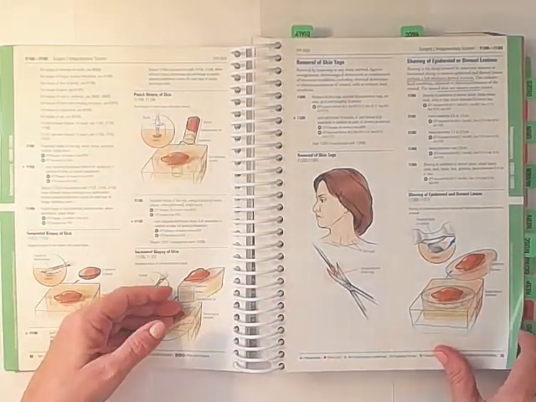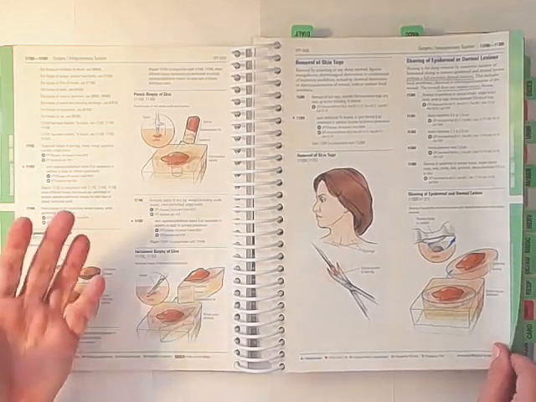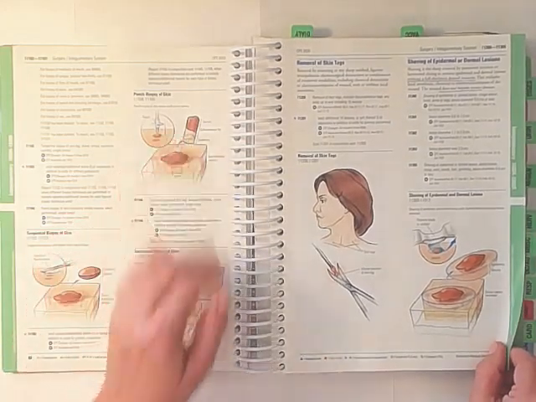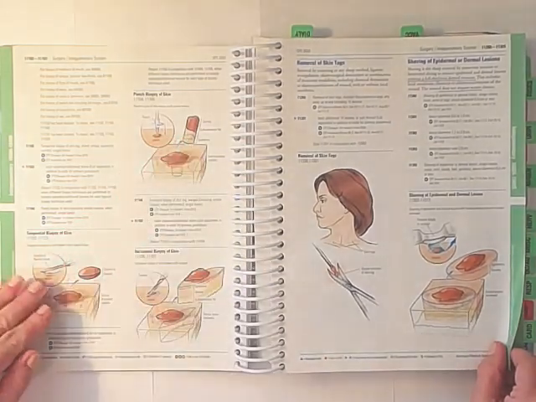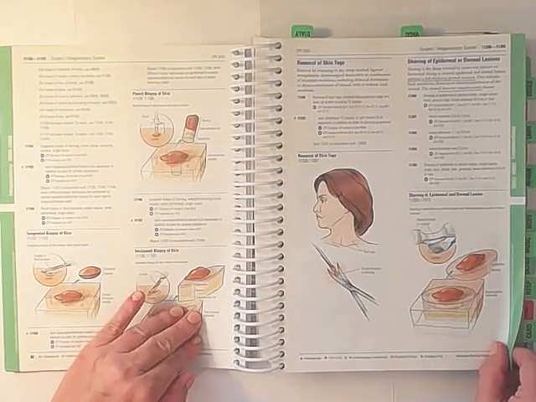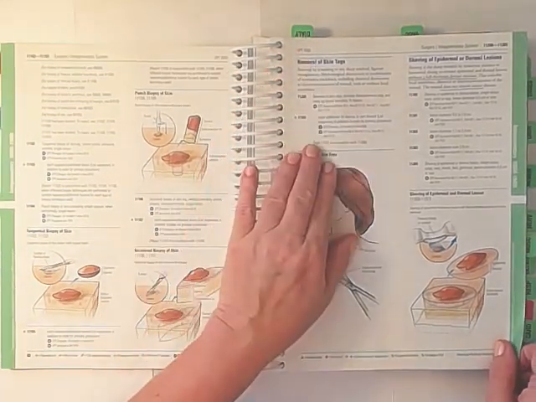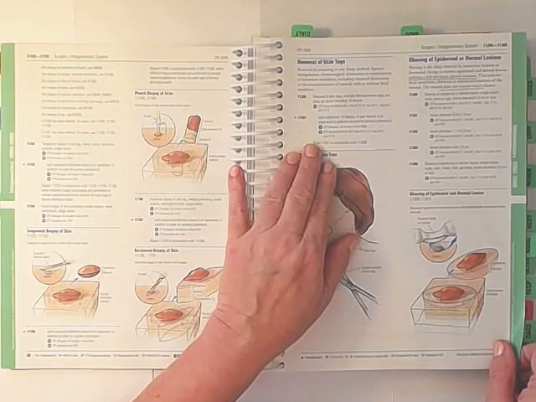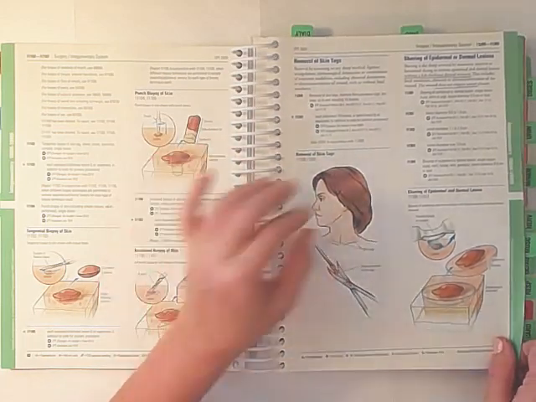Great pictures in the CPT to kind of give you an understanding of what a punch biopsy is. Different skin biopsies that they might have. Here's removal of skin tags. That section is very, very, very specific to skin tags only.